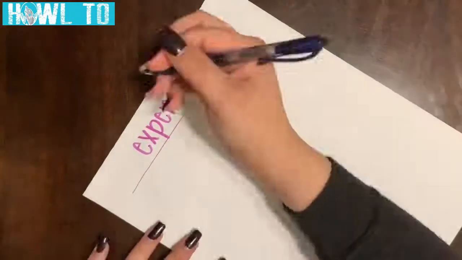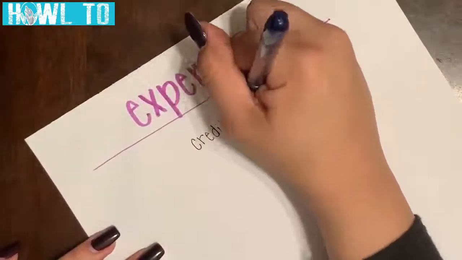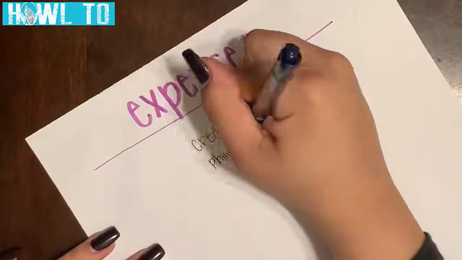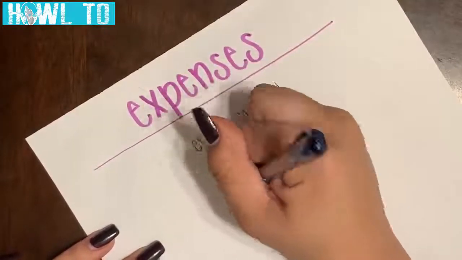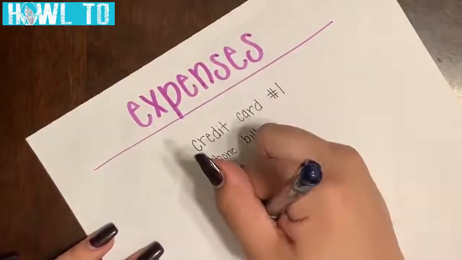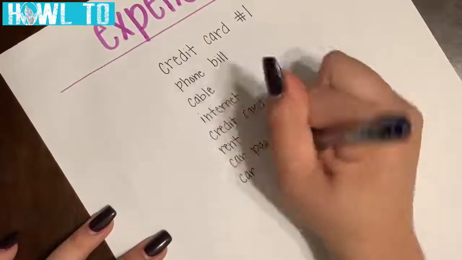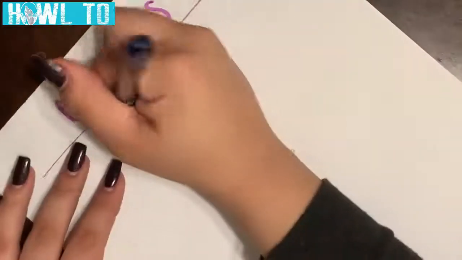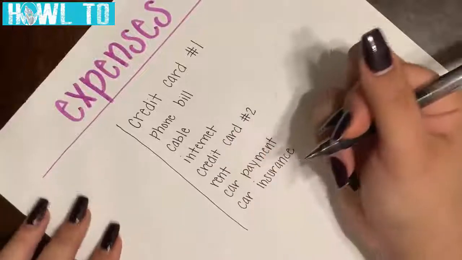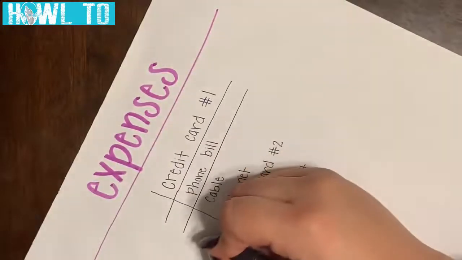Okay, so the first thing you're going to want to do is list all of your expenses. So here you can see I'm writing credit card number 1, phone bill, cable, internet, credit card number 2, rent, car payment, and car insurance. So as you can see, these are just some examples of pretty common expenses, I would say.